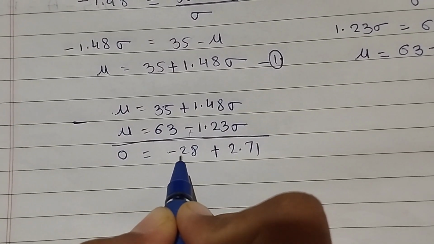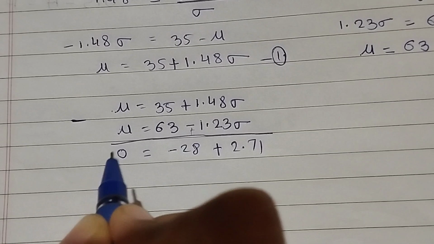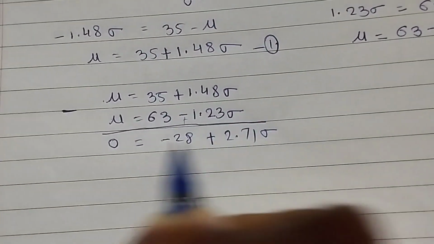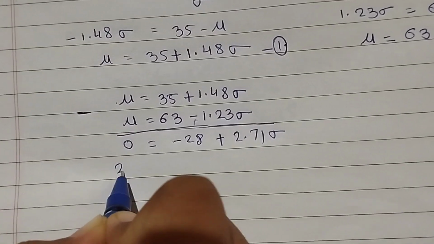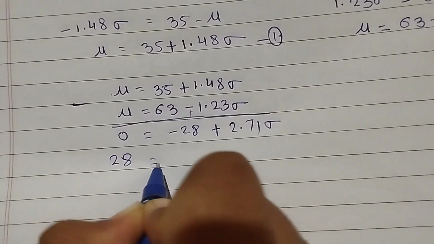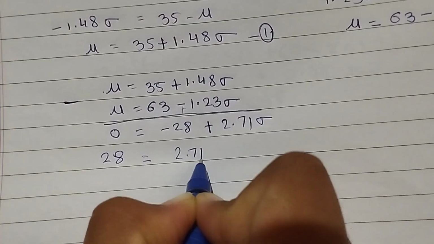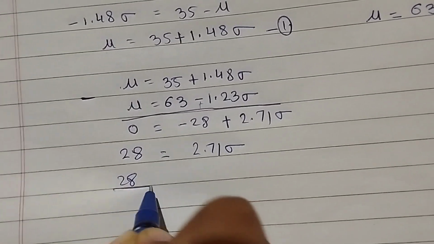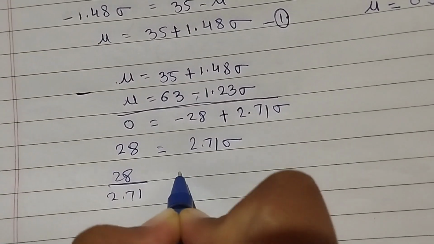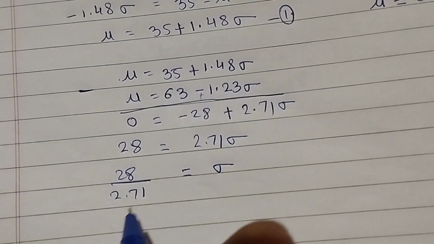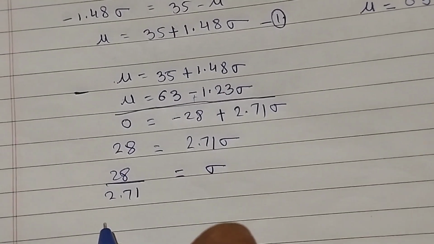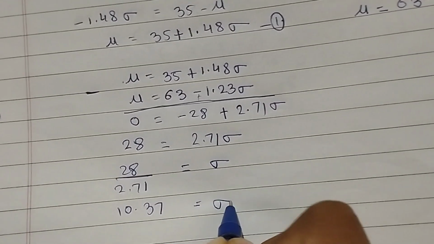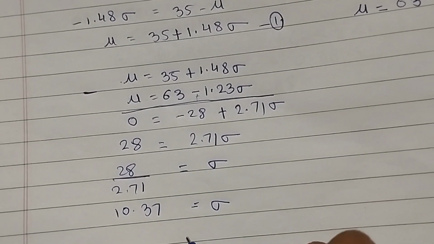Now we transfer this minus 28 to the left side. So 28 is equal to 2.71 sigma. So 28 divided by 2.71 is equal to sigma, which is nothing but 10.37. So sigma is equal to 10.37. This is our standard deviation.